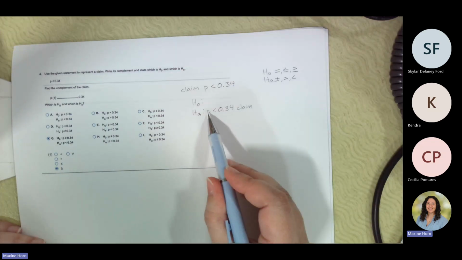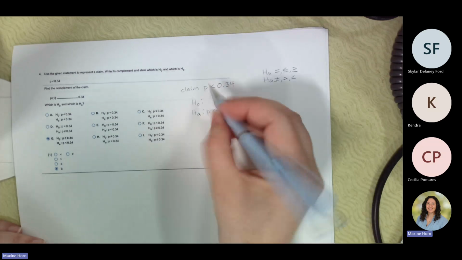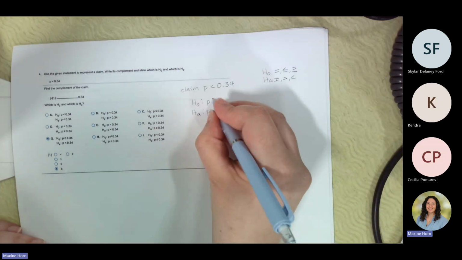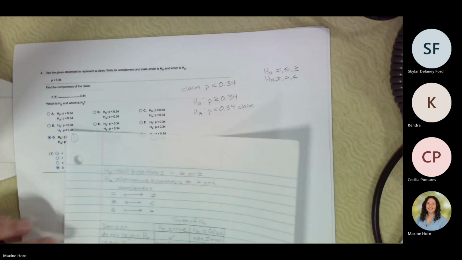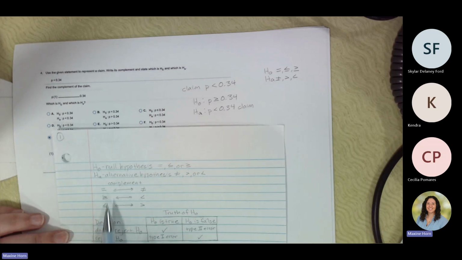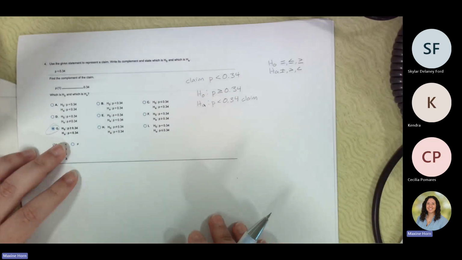So if the alternative hypothesis is less than, then our null hypothesis needs to be the complement of that, which would be greater than or equal to. So remember the complements here. The complement of less than is greater than or equal to. Okay. I don't really need to circle this, it's already circled.